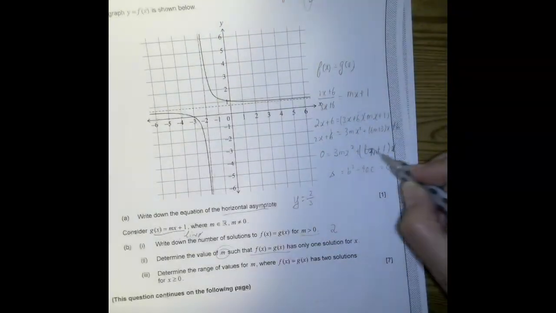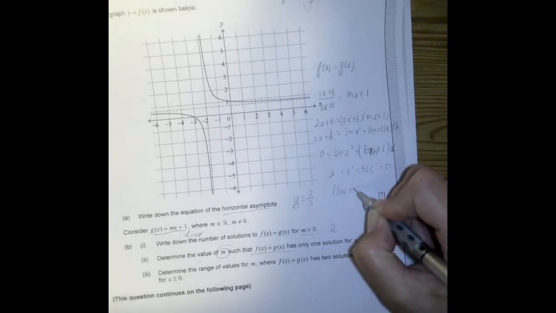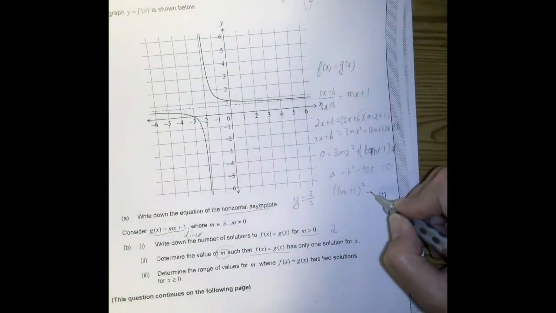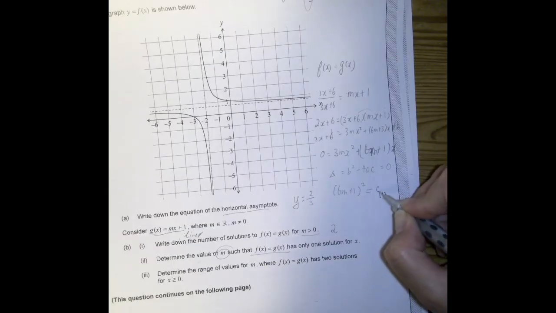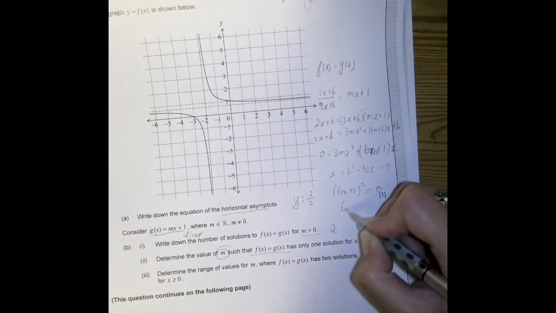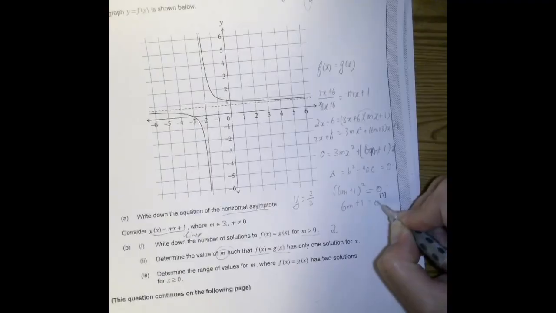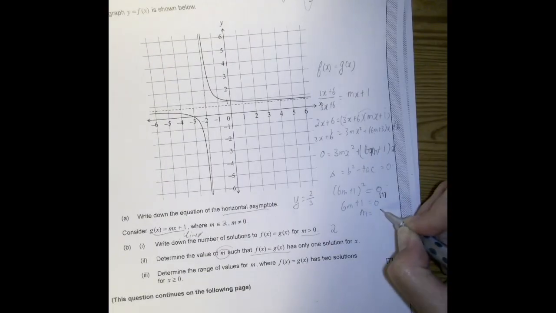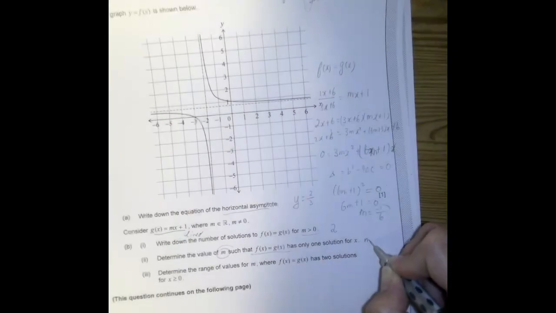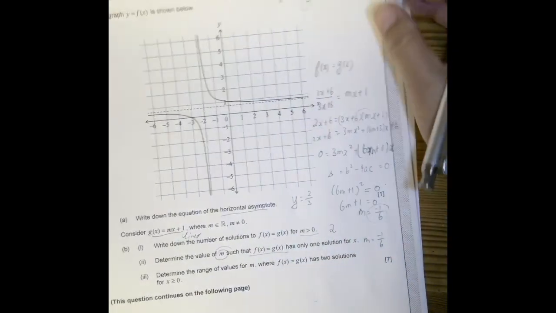So we will have (6m plus 1) squared minus 4ac, which is 0, so 6m plus 1 equals 0. M has to be equal to negative 1 over 6. So for one solution, m has to be equal to negative 1 over 6.